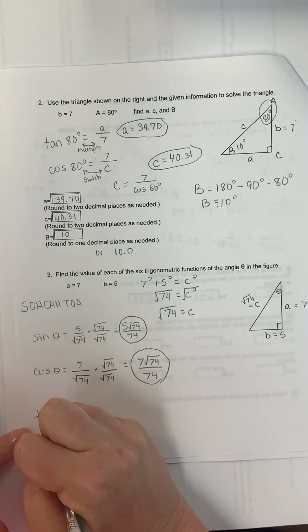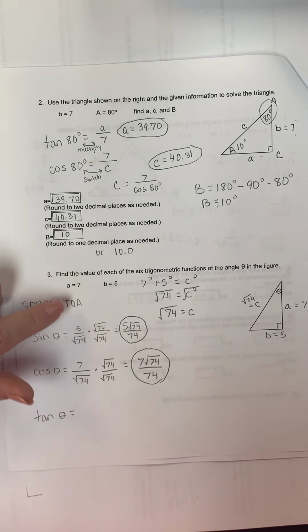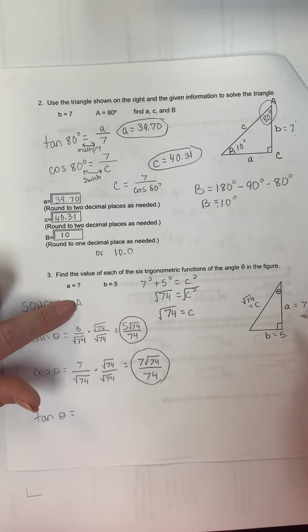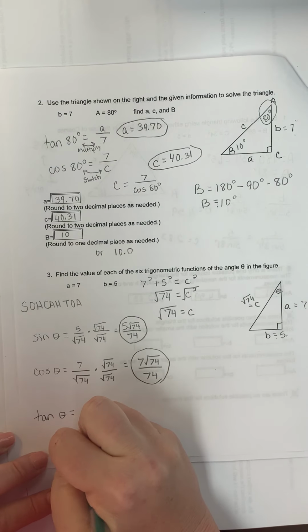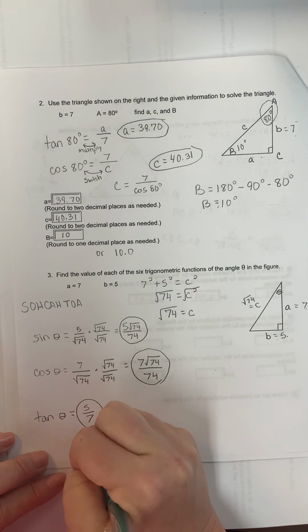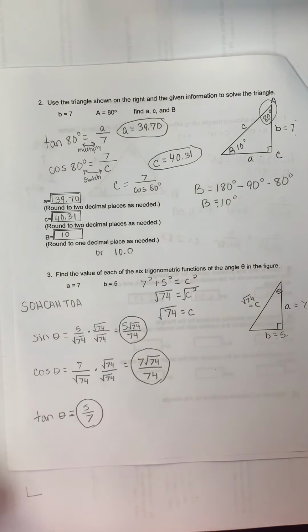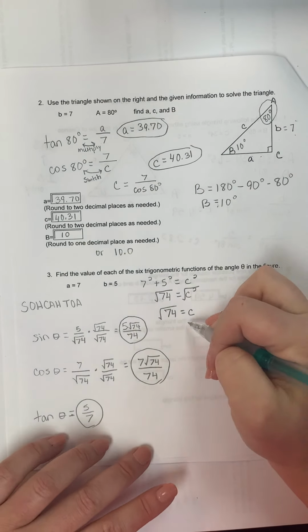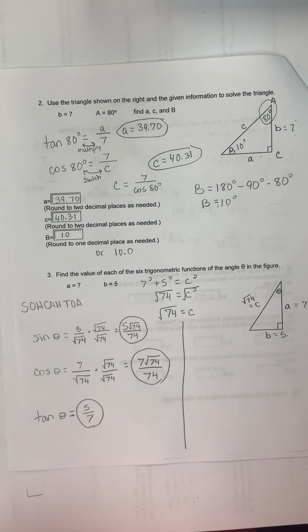All right, let's do the TOA. We have tangent of theta is the opposite over the adjacent. So the tan of theta is 5 over 7. Okay, so we use SOHCAHTOA to find the big 3. Now all we have to do is find their reciprocals.